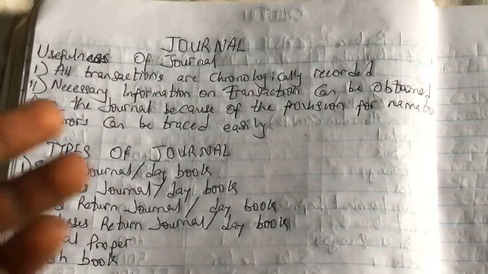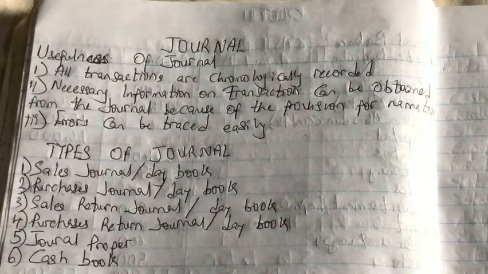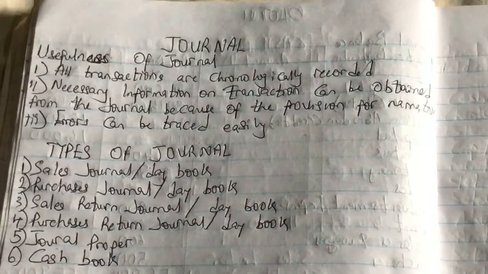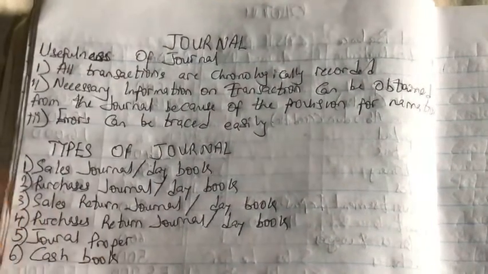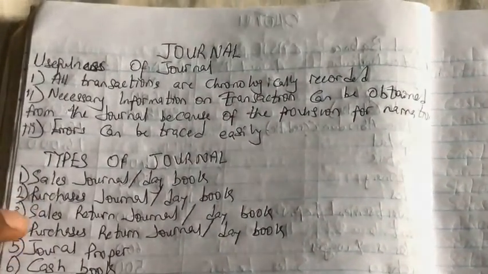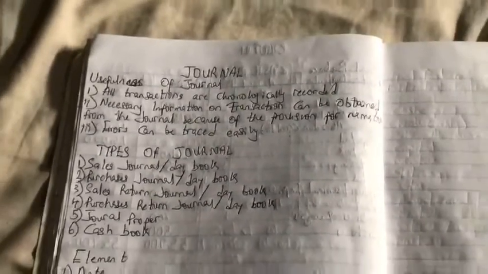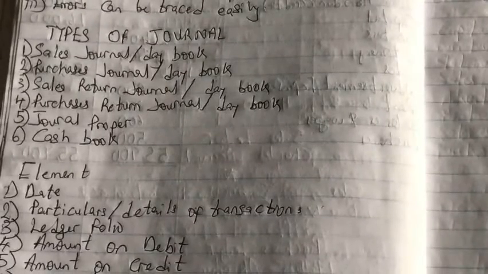So we have types of journal. Remember, I said journal is a book of original entry or prime entry, so you can use it interchangeably with day book. We have the sales journal, purchases journal, sales return, purchases return journal, and journal proper. But what we will be dealing with here today will be journal proper.